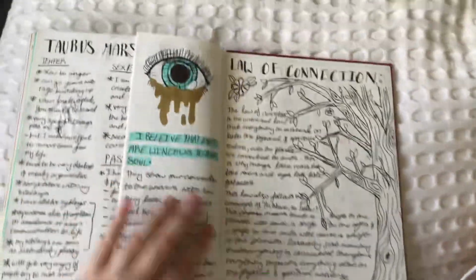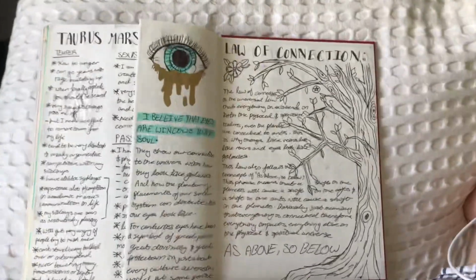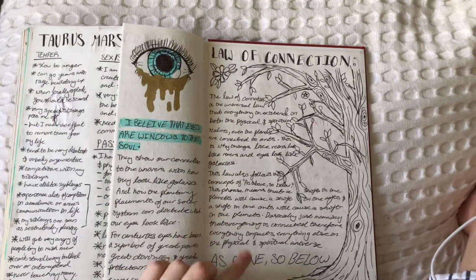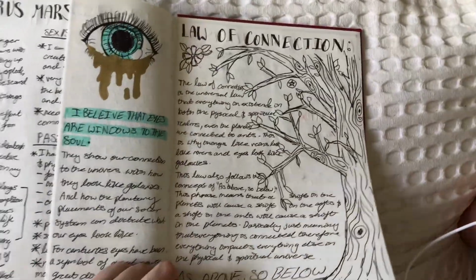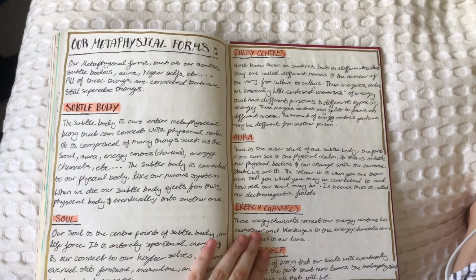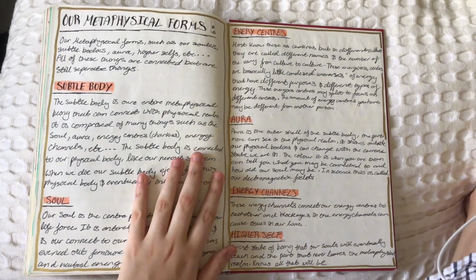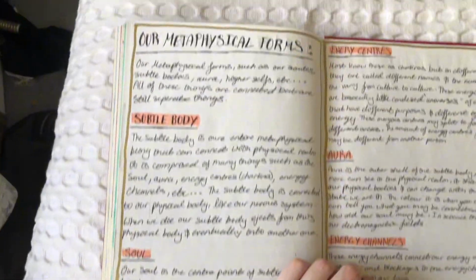And then it flips. I've got stuff about eyes because of my belief about how eyes are really important. I've got stuff about the law of connection. The universal law of connection. I like how that tree turned out. I've got stuff about metaphysical forms. I think this is one of the last things I did.